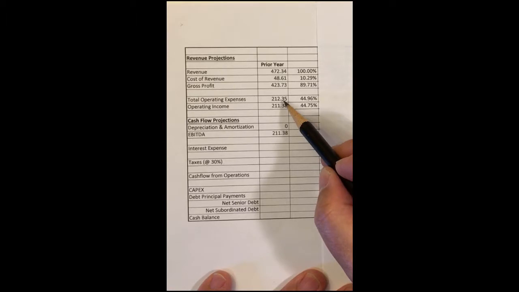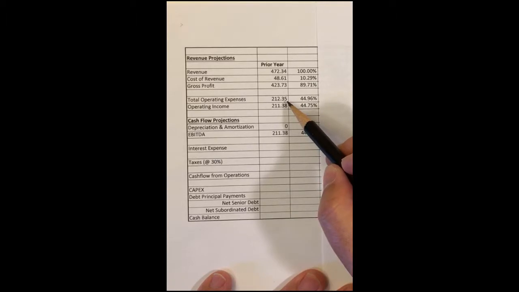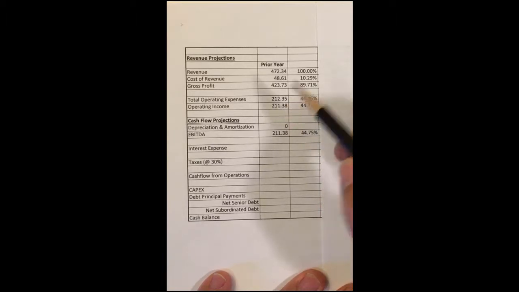So this is their marketing spend, this is their corporate offices spend, this is the spend for just the general costs of running a software company, leaving net income of $211 million.